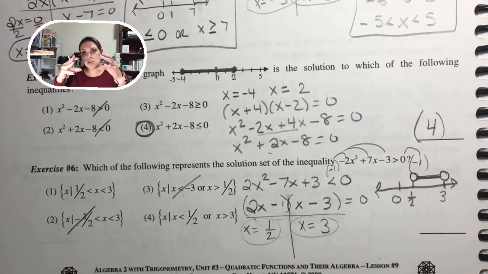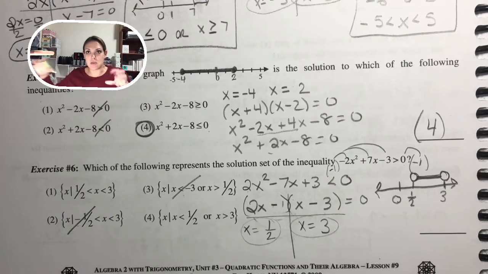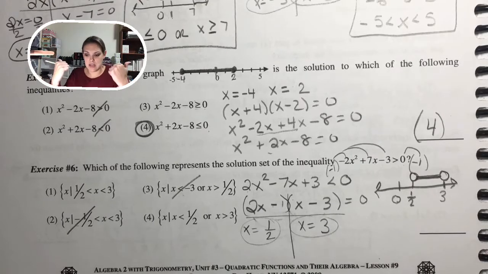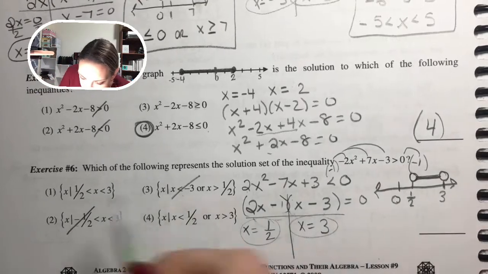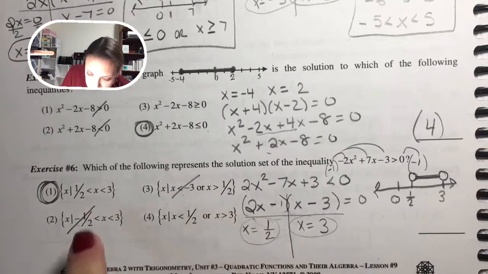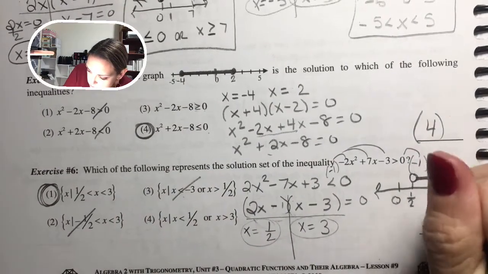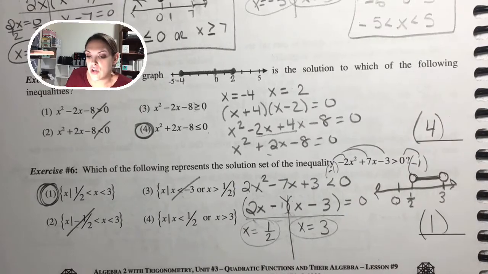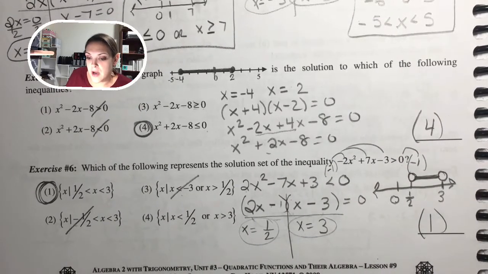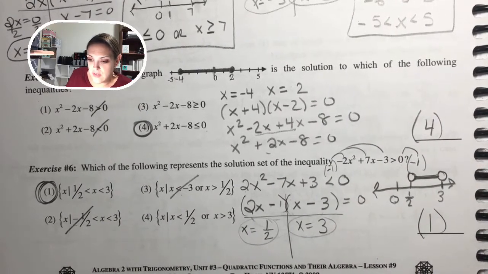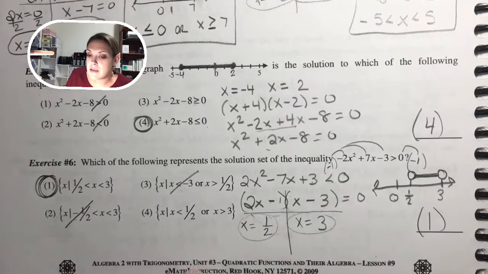It's always either shading in between the two numbers or shading outside of the two numbers. It's never shade here and shade here. It's always either inside or outside, okay? So that means that this must be the answer because our x's are in the middle of both of those numbers, okay? So make sure that if you need to pause this or go back to it, you get this down.